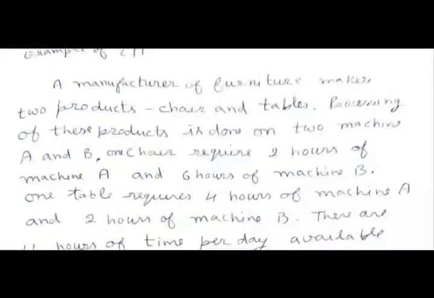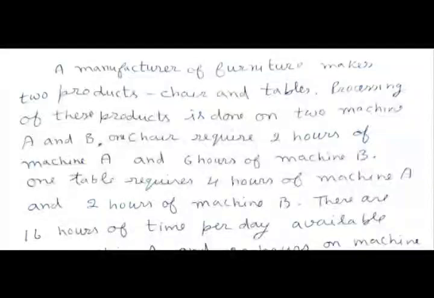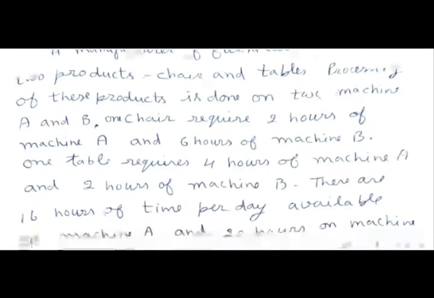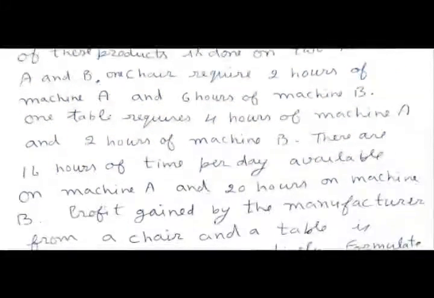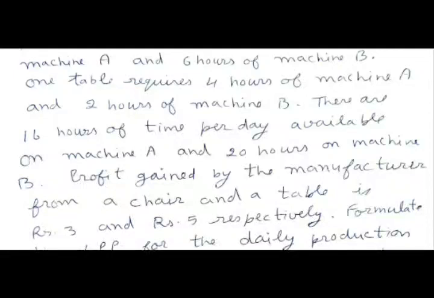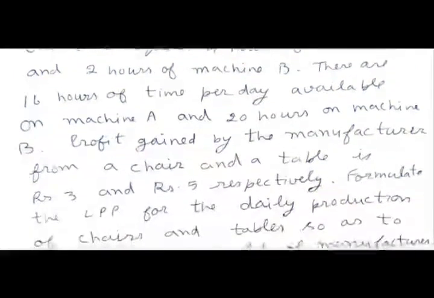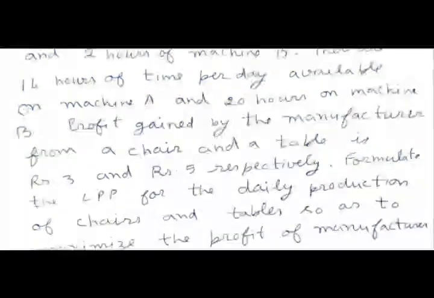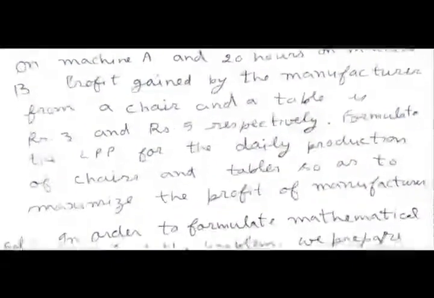Processing of these products is done on two machines, A and B. One chair requires 2 hours of machine A and 6 hours of machine B. One table requires 4 hours of machine A and 2 hours of machine B. There are 16 hours of time per day available on machine A and 20 hours on machine B. Profit gained by the manufacturer from a chair and a table is rupees 3 and rupees 5 respectively.